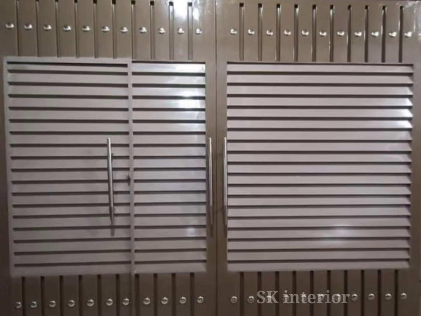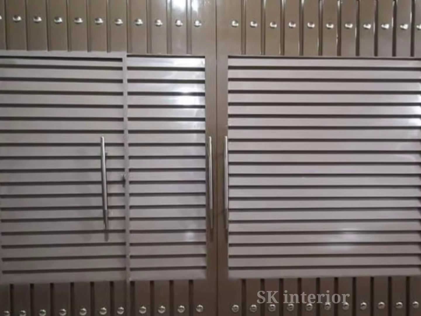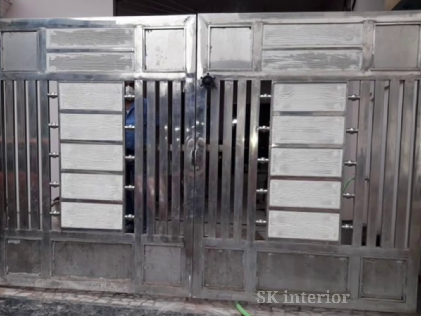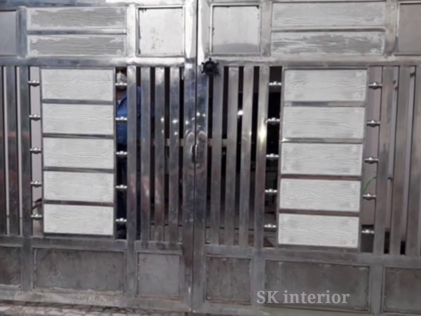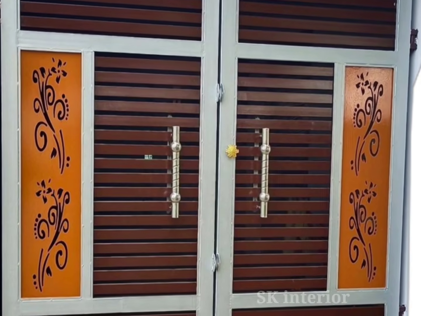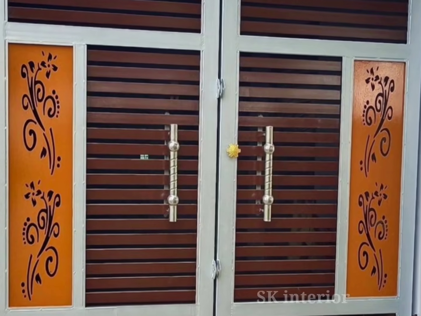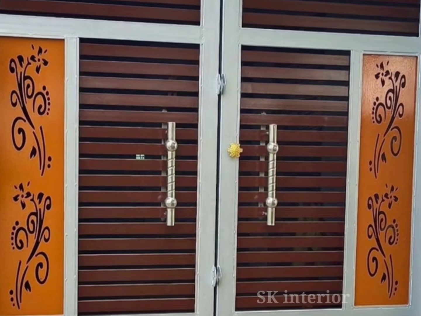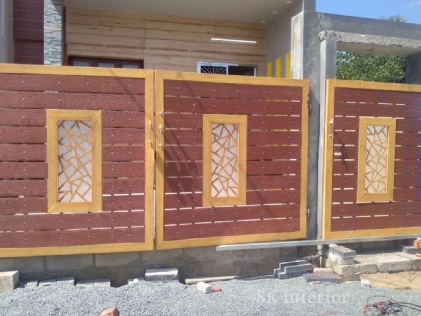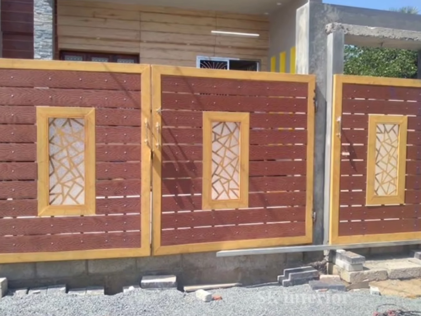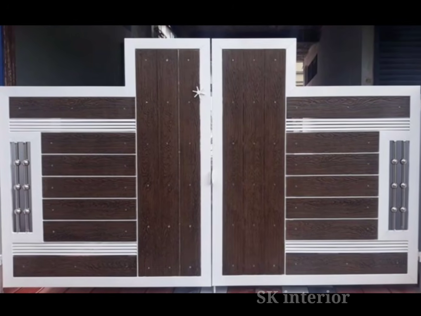And sixth one is sliding gates. The price range starts from 500 to 1500 per square foot, depending on the material. Features are space saving, easy operation, and available in automatic options also. Its popular uses are large residential complexes and factories.